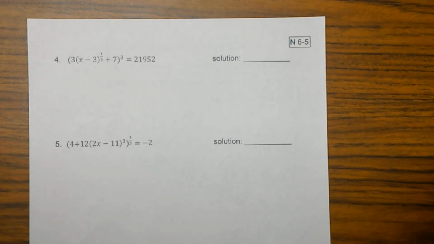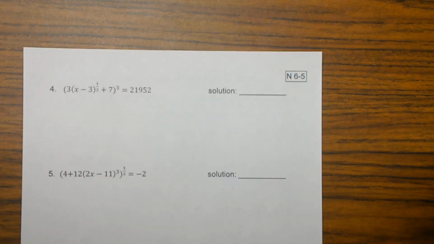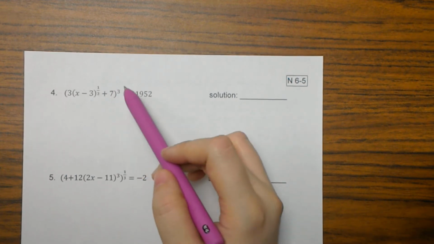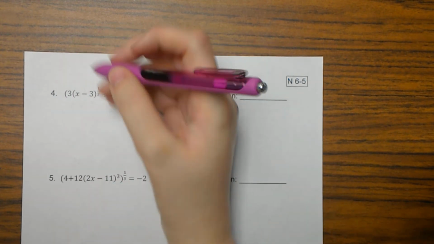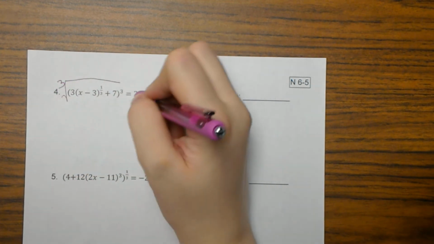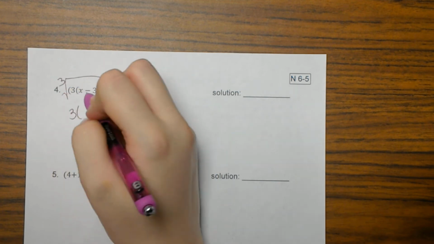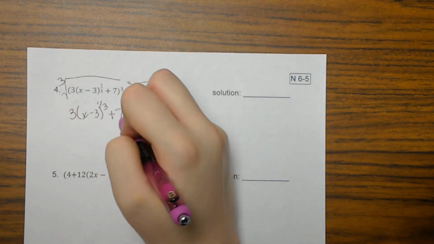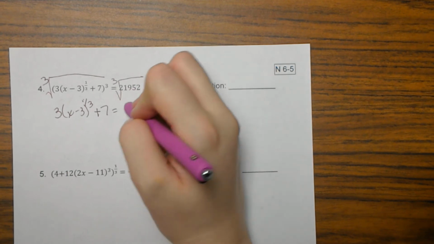So then these are a doozy. I have the cube and the cube root in the same equation. So I'm going to focus on the outermost set of parentheses. I don't have anything on the front, so I have a cube, so I can directly cube root both sides. On the inside comes out, so I have 3 times x minus 3 to the 1/3 plus 7 is equal to 28.